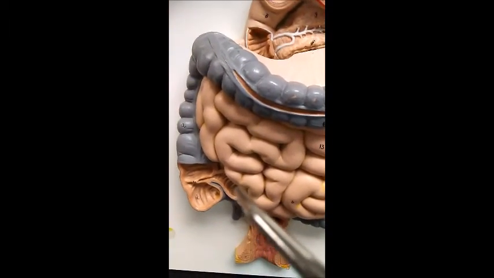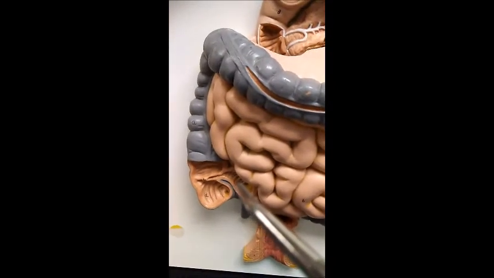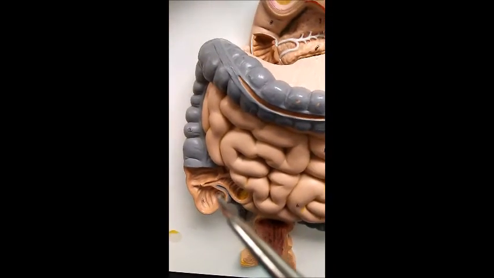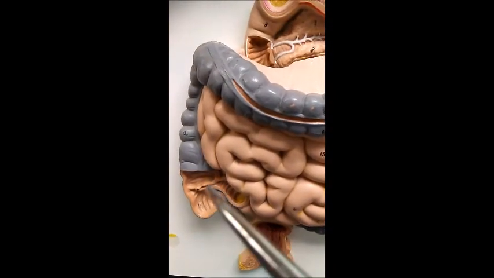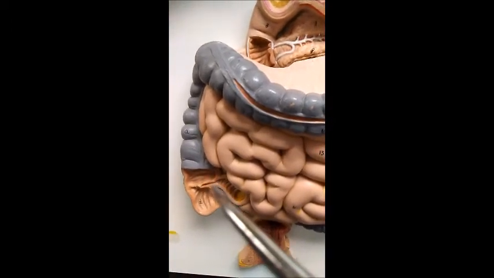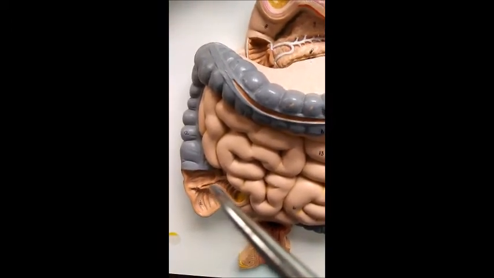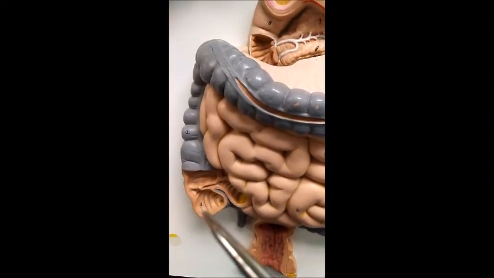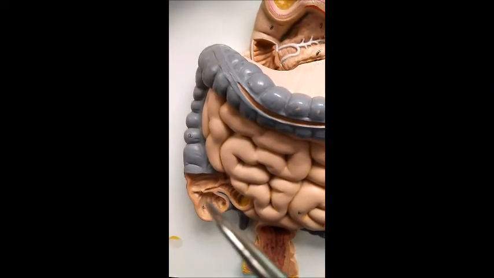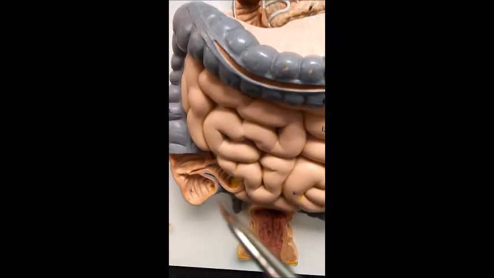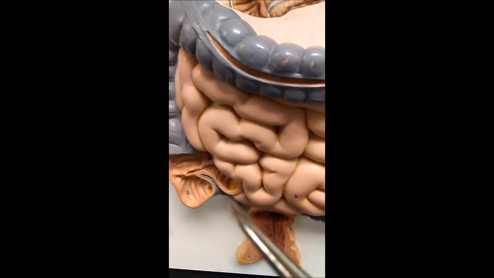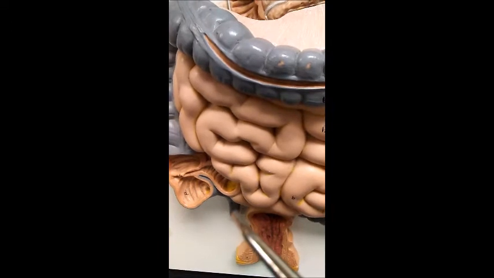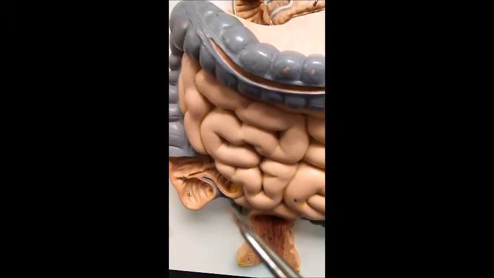This model shows the connection between the ileum and the large intestine, where there is a valve. That valve is known as the ileocecal valve. So the first part in here of the large intestine is the cecum. At the end of the cecum is the appendix. So this tubular extension in here, that's the appendix.